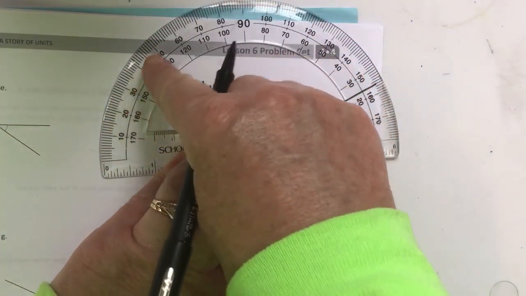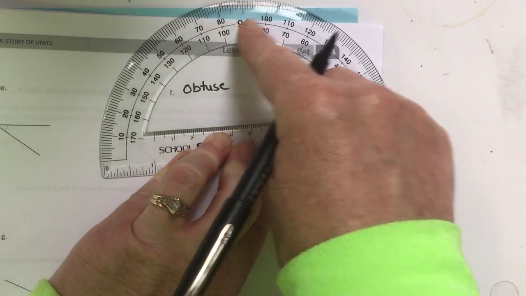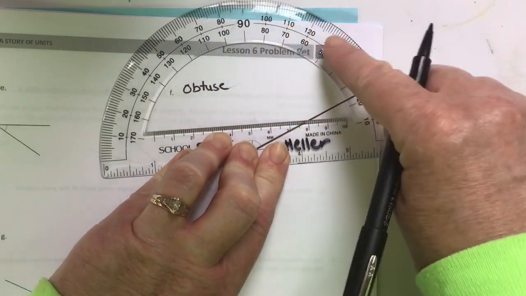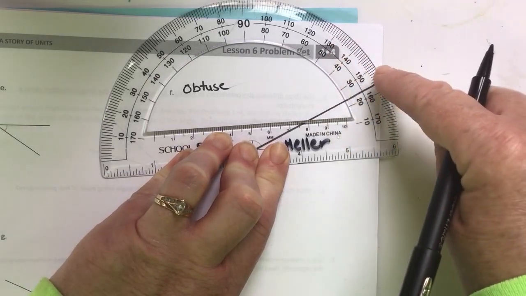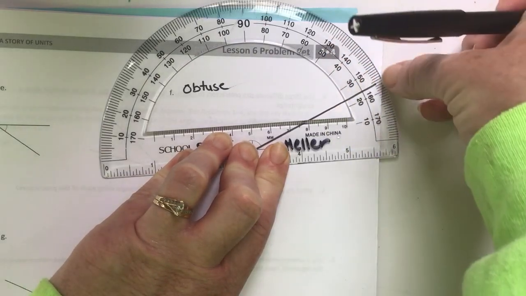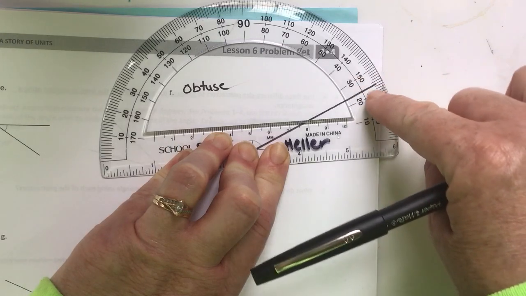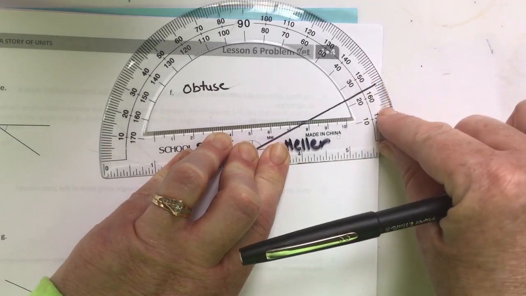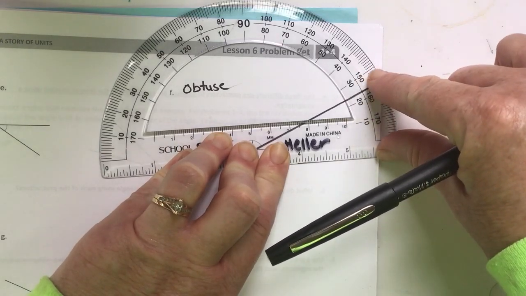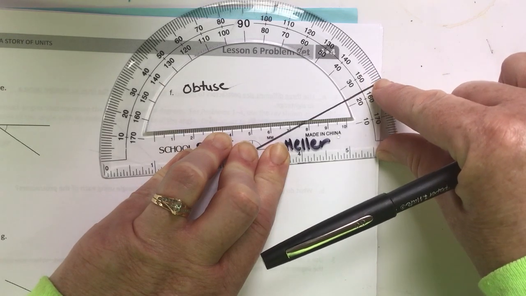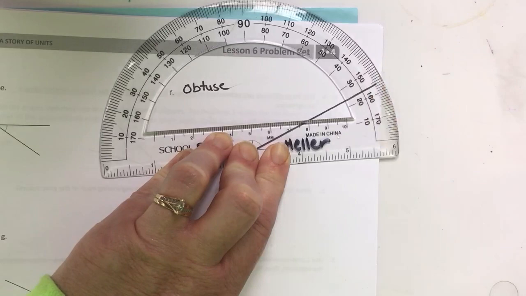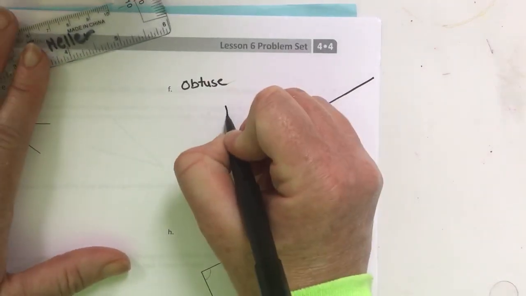10, 20, 30, 40, 50, 60, 70, 80, 90, 100, 110, 120, 130, 140, 150. So now I count by ones. Remember, we're not going to say it's 165. We're going to count by ones this direction. 150, 151, 152, 153, 154, 155, about 156.